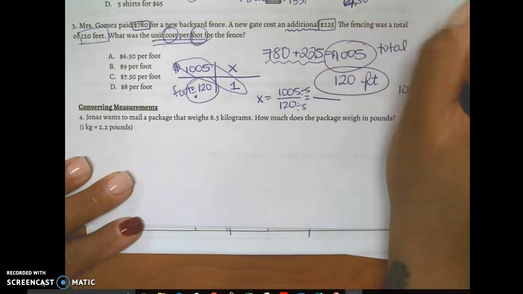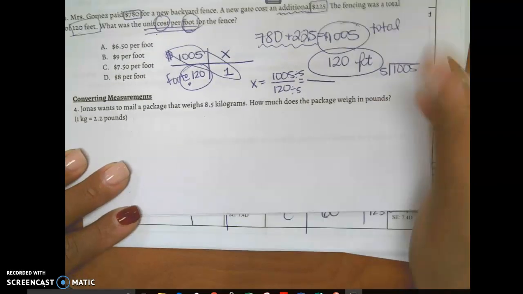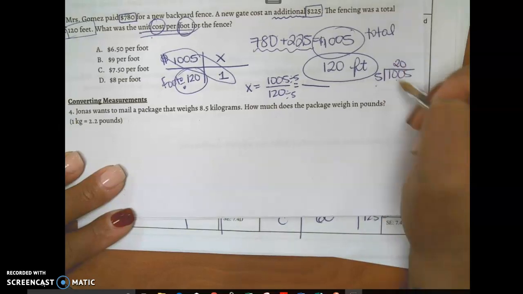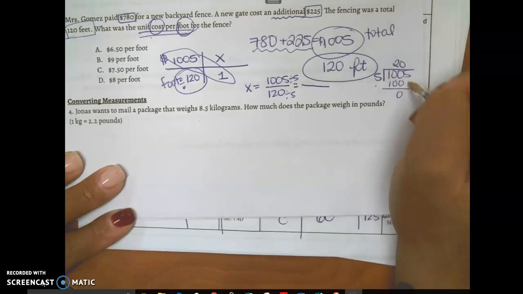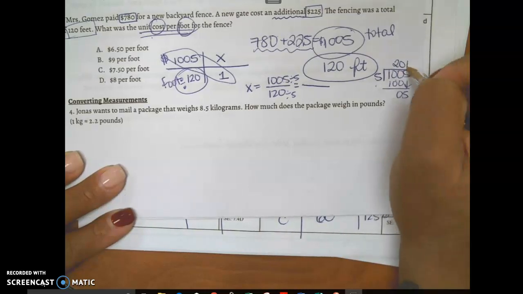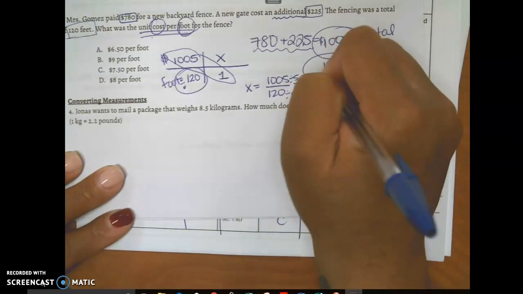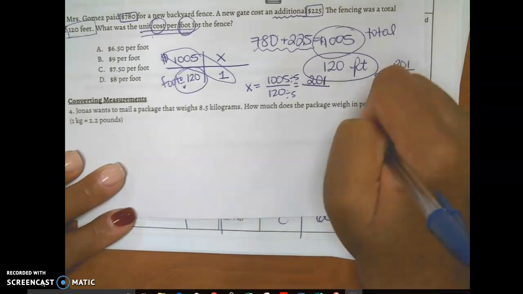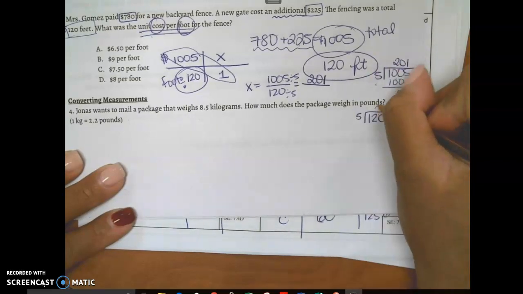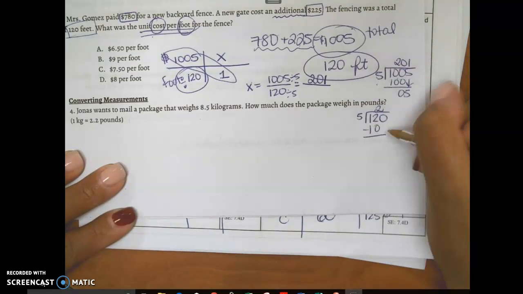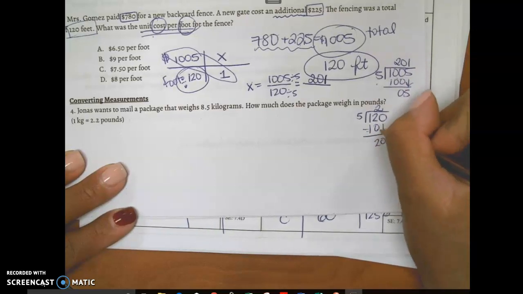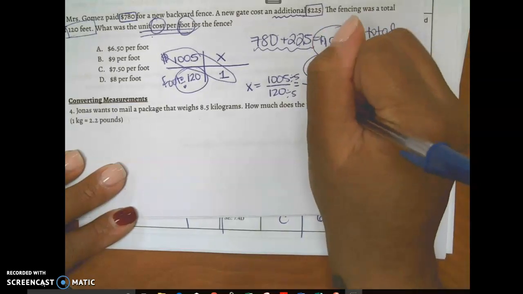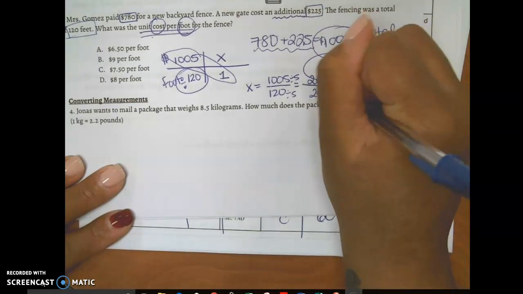1,005 divided by 5. 5 goes into 100 20 times. 20 times 5 is 100. Subtract, bring down the 5. That goes in there 1 time. So it's 201. And then 120 divided by 5. 5 goes into 12 twice. Subtract 10. 12 minus 10 is 2, and I'm bringing down the 0. 5 goes into 20 4 times. 201 divided by 24 will be the start.